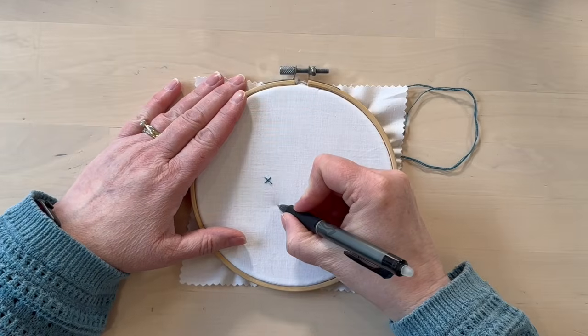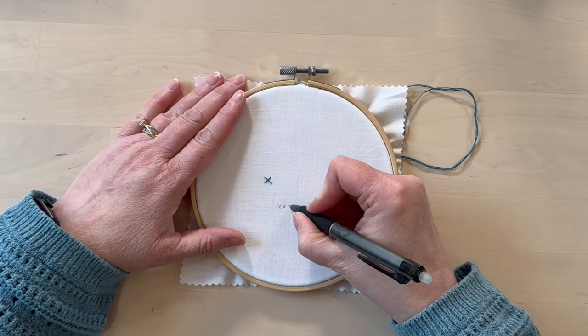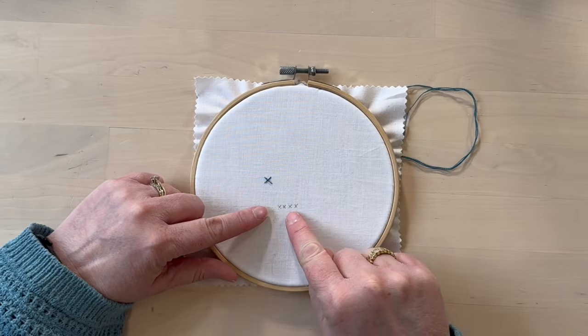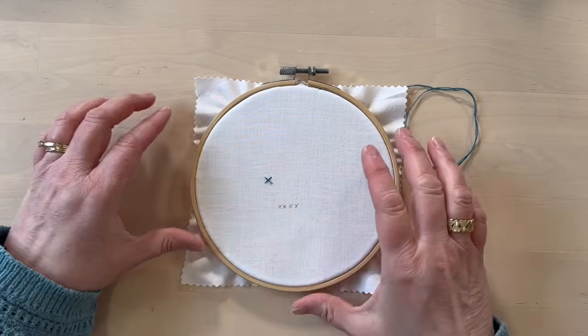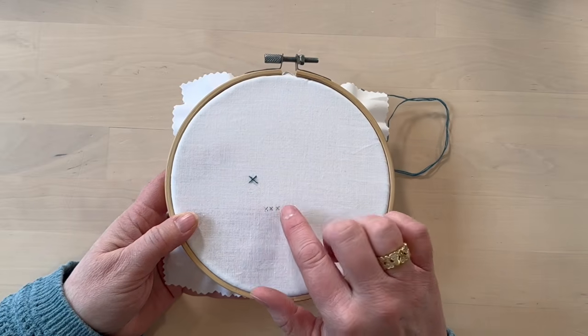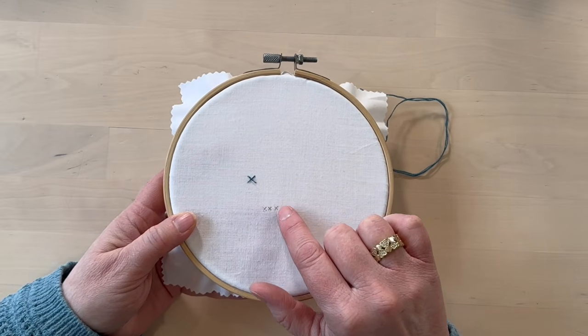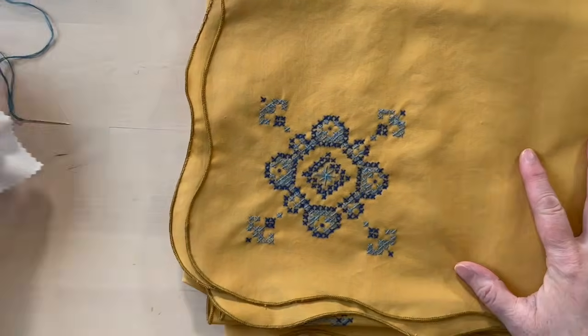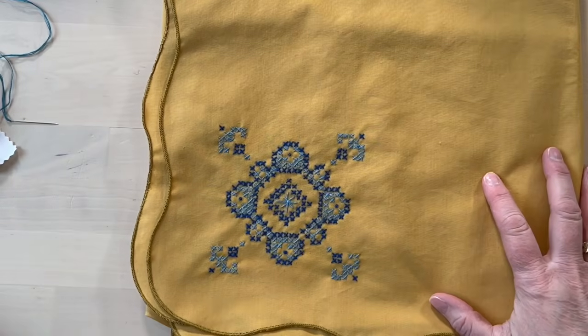And so it would have little X's on it. And then you would follow the pattern and you would stitch those X's in whatever color combination you have. So it's cross stitch, but the X's are printed on the fabric, and then you just stitch over top of what is marked. And so then you'll end up with something that looks kind of like this.